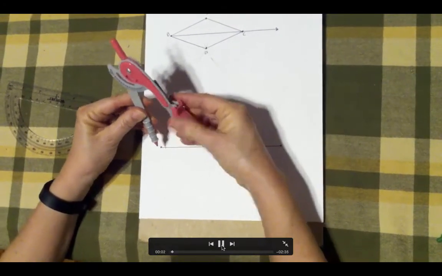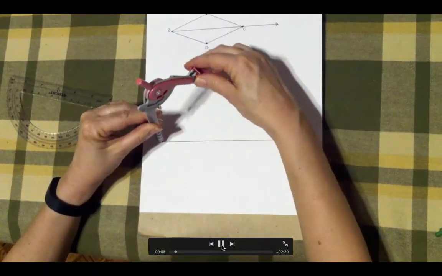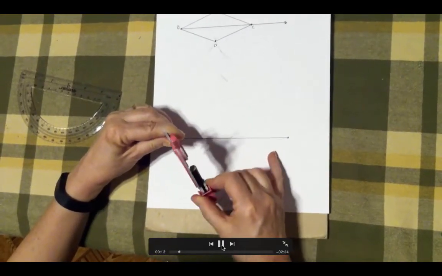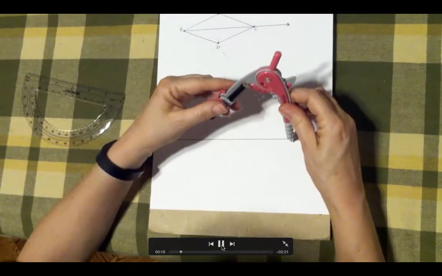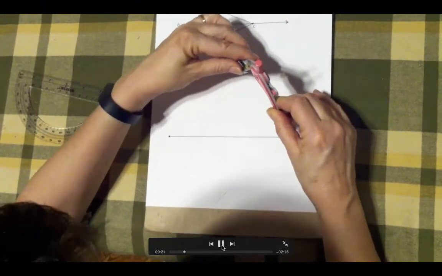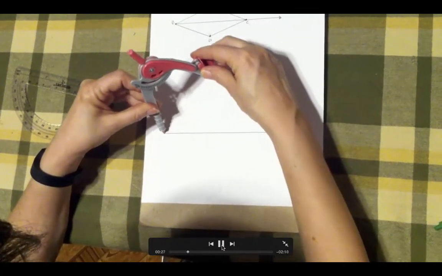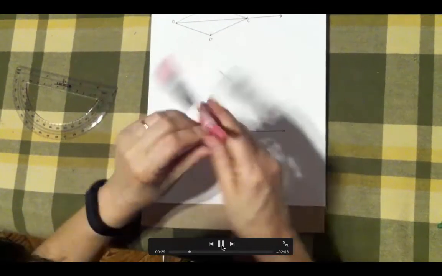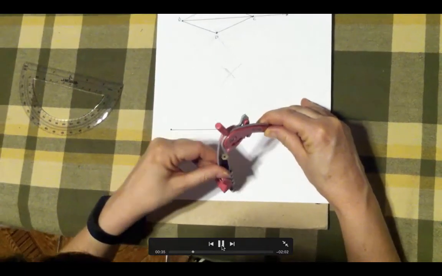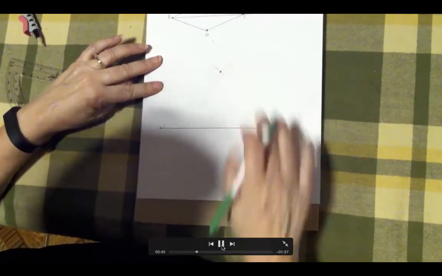So the first thing that I do is I take my compass and I put my point on one end, and then I'm going to extend my compass so that it goes more than halfway across my line segment, and I'm making an arc above the line segment and an arc below the line segment, from one end of the line segment, and then I do it at the bottom of the line on the other end. So I've basically made 4 arcs, each one from either side.